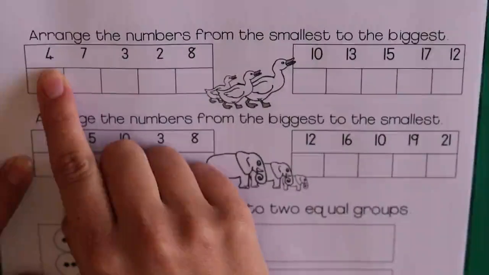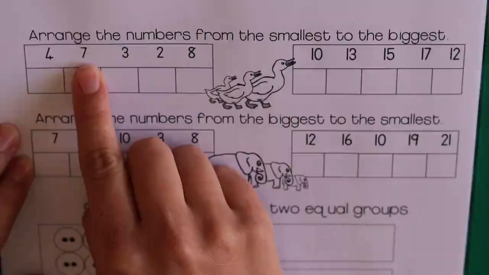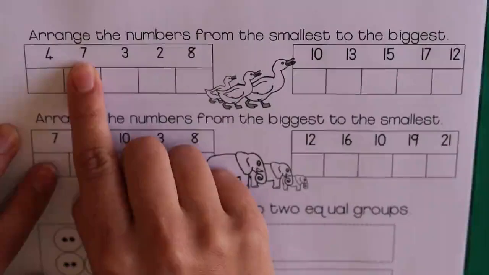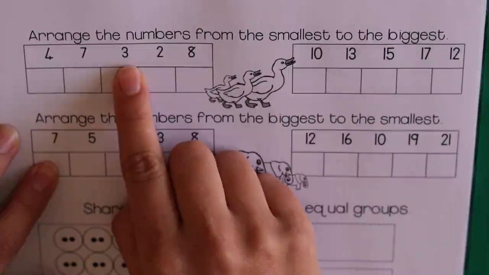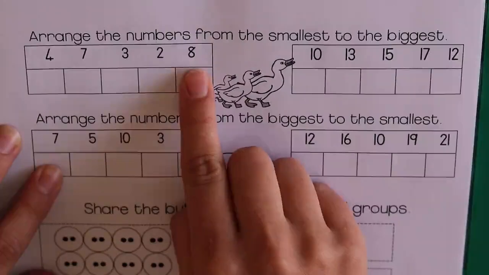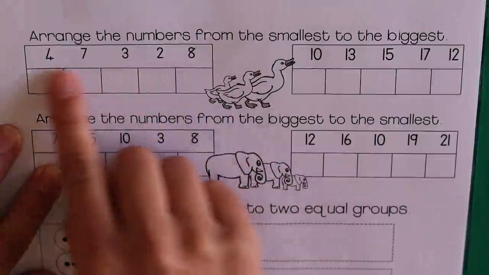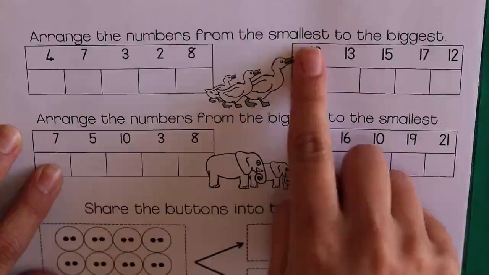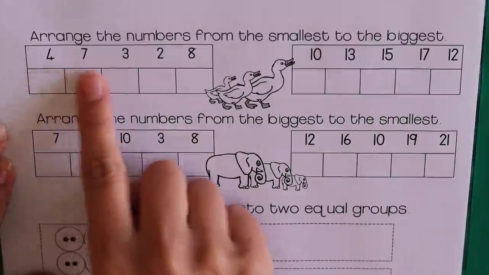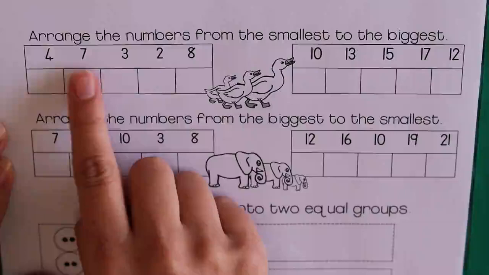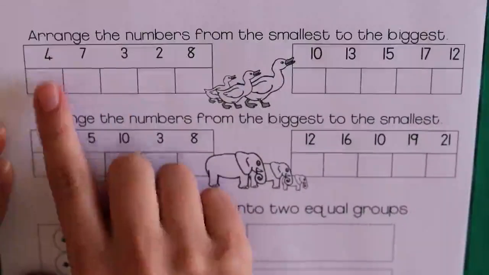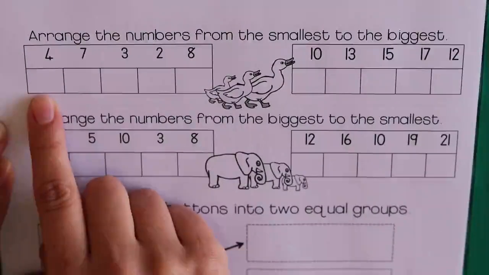If I had 4 blocks packed out and I had 7 blocks packed out, which of the 2 would have more blocks? Okay, then if I also had a group of 3 blocks and a group of 2 blocks and a group of 8 blocks, we need to decide which of these is the smallest, because they want us to write the smallest one first. Okay, so have a look again at your numbers. Decide which of these numbers is the smallest number, which group would have the least blocks, and you write that number here.